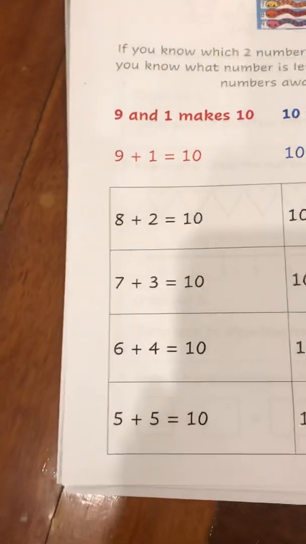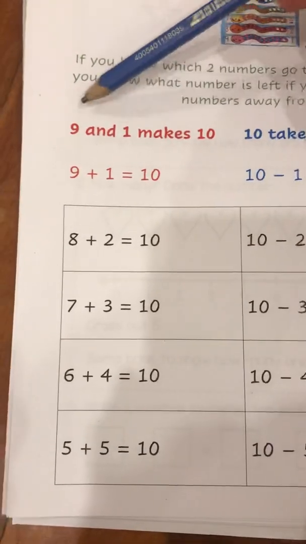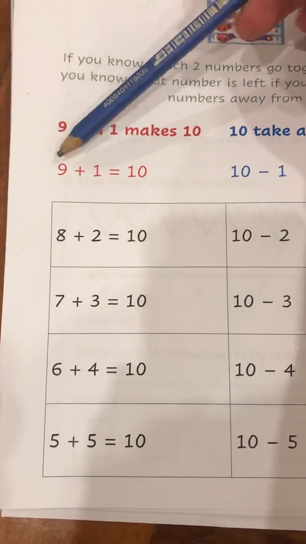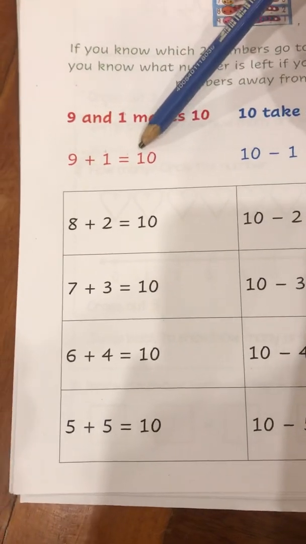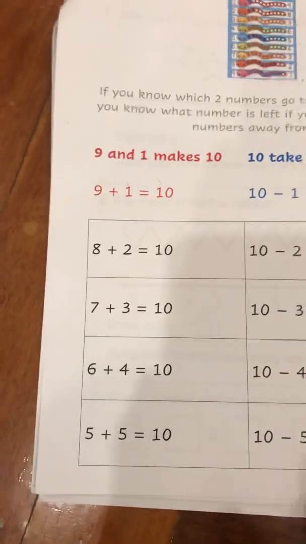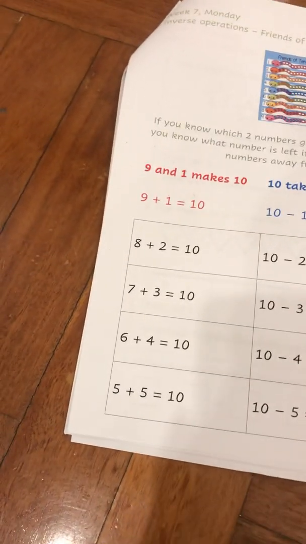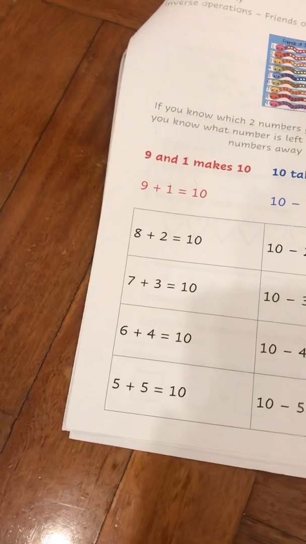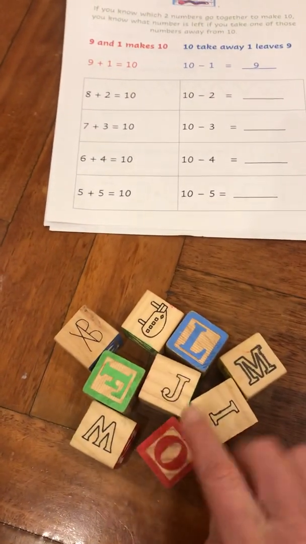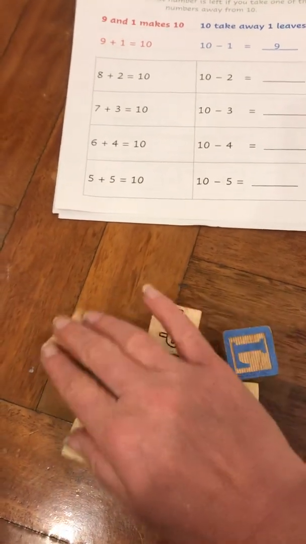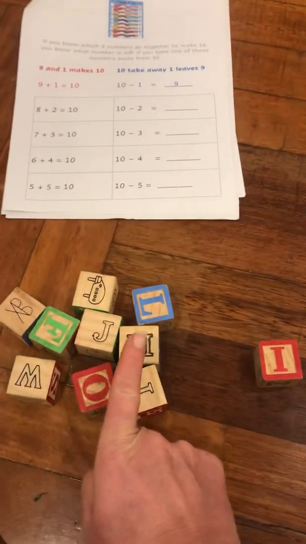So let's have a look. If we add 9 and 1, we know 9 plus 1 equals 10, or is the same as 10. Well, let's see what that looks like with these blocks here. So there's one block here. 1, 2, 3, 4, 5, 6, 7, 8, 9. 9 blocks. And one more, add on 1, what comes after 9?